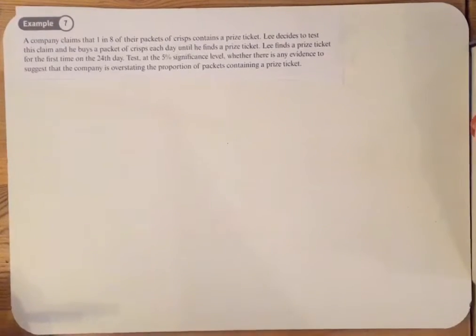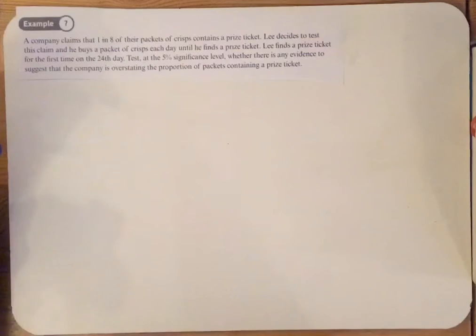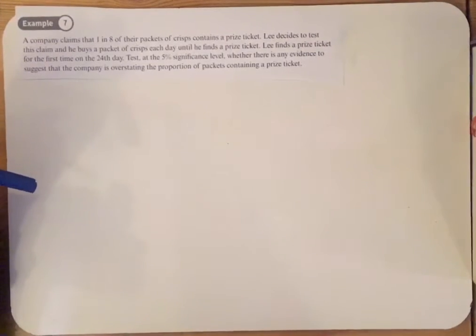So a company claims 1 in 8 of their packets of crisps contains a prize ticket. Lee decides to test this claim. He buys a packet of crisps each day until he finds a prize, and he finds it on the 24th day. We want to test whether there's any evidence to suggest the company is overstating the proportion of packets containing a prize.